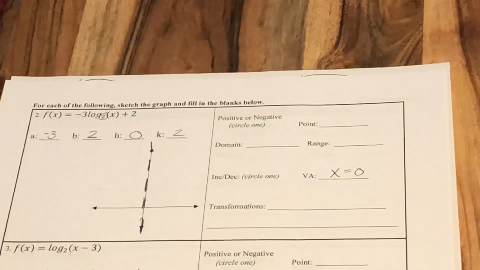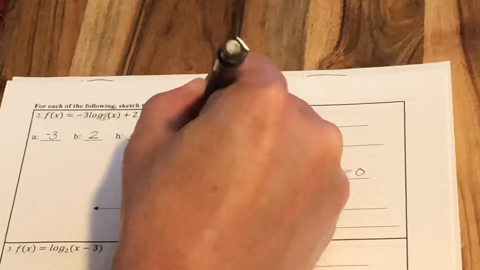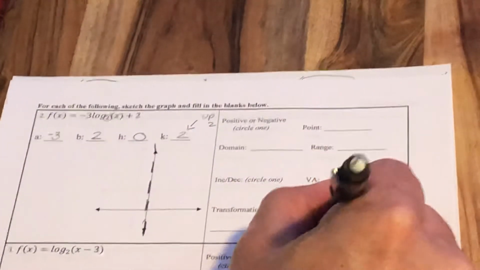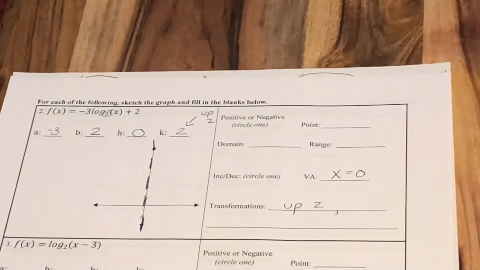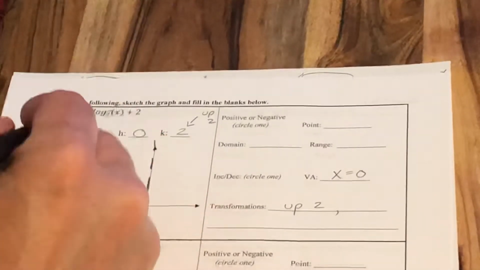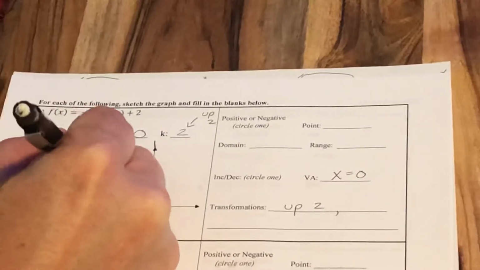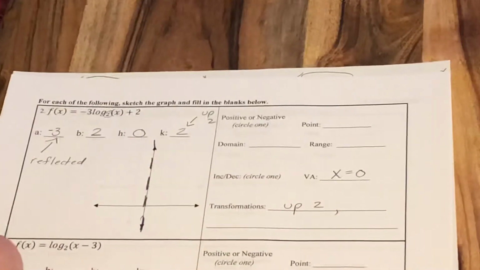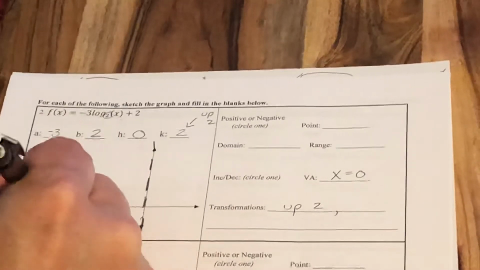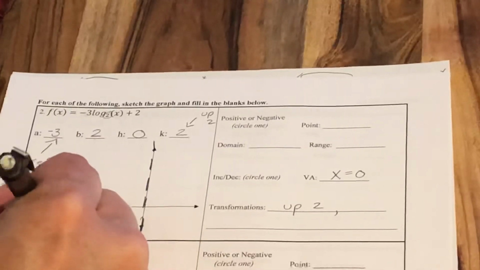So you don't have to deal with any kind of transformations. This thing here says it goes up 2, so you will have a transformation of up 2. Our base doesn't do anything. This here says it is reflected and vertically stretched by 3.